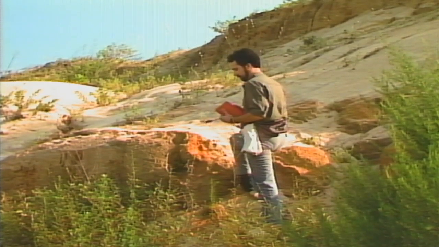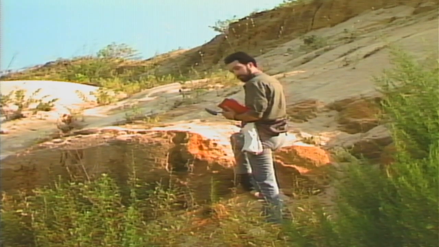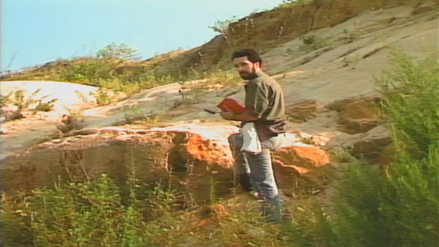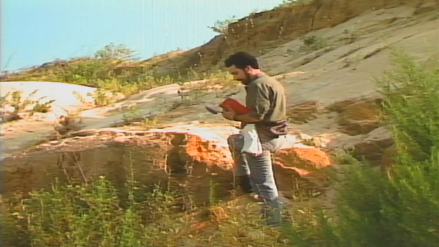You're in the Fossils Atlas. Select the fossil you'd like to learn more about. You're in the Landform Atlas. Select the landform you'd like to learn more about.